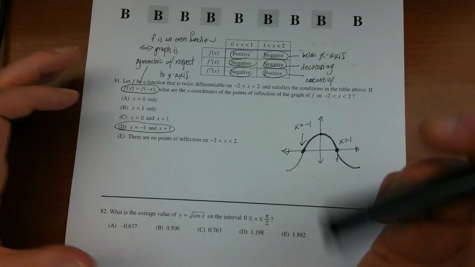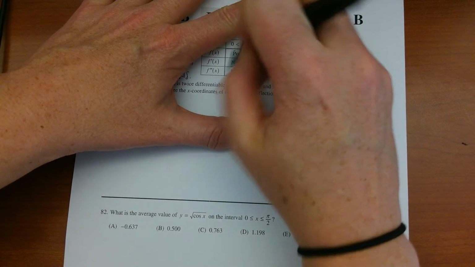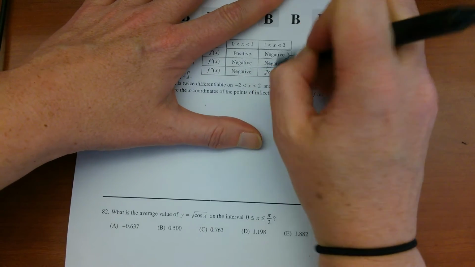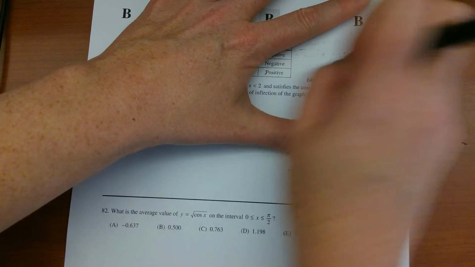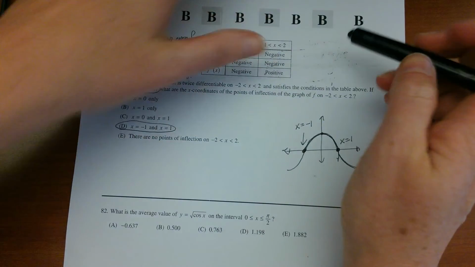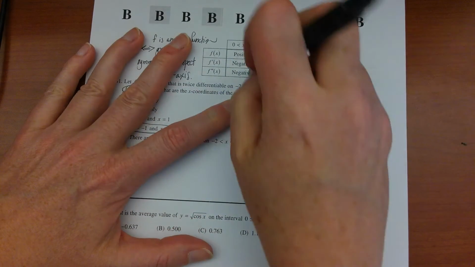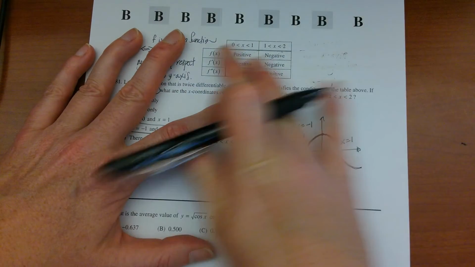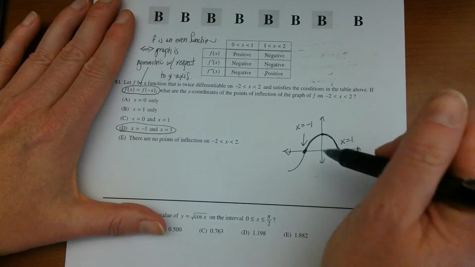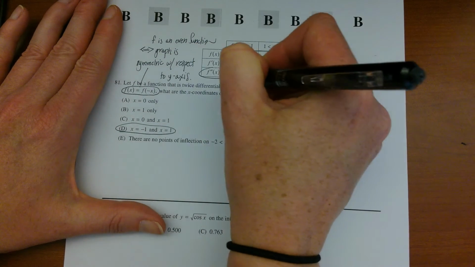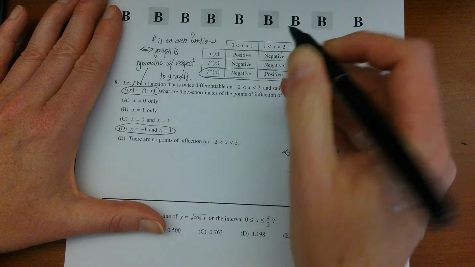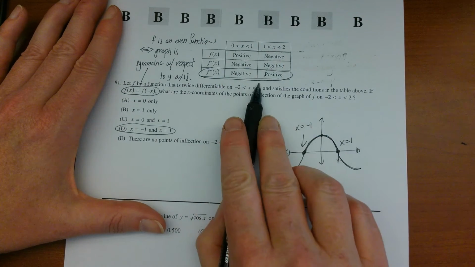Okay, and then in hindsight, after doing all of that, I realized that I completely overkilled that problem. Because if you're looking for a point of inflection, you're looking for where concavity changes sign. And so that could have been done way simpler without having to draw it. You can see that concavity is always a second derivative thing, and you can see that it changes sign at 1 based on the table.